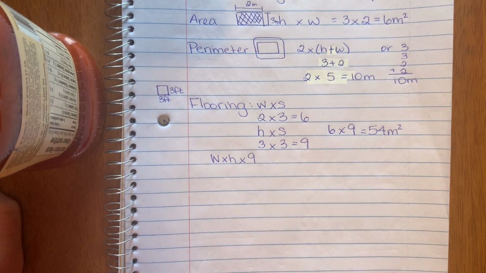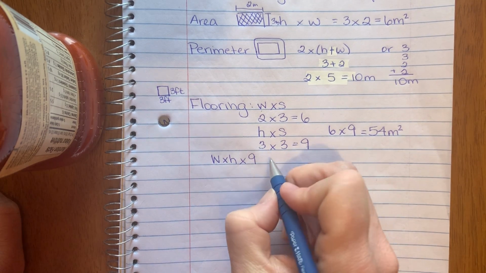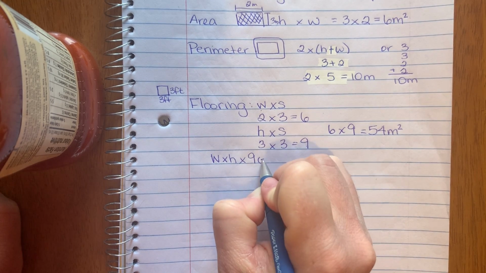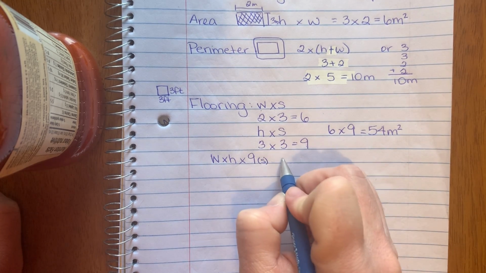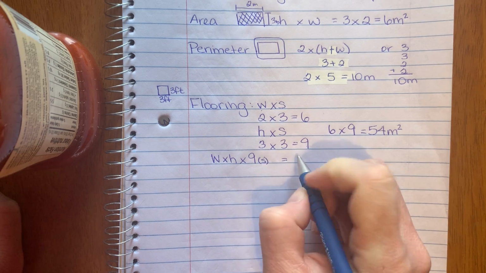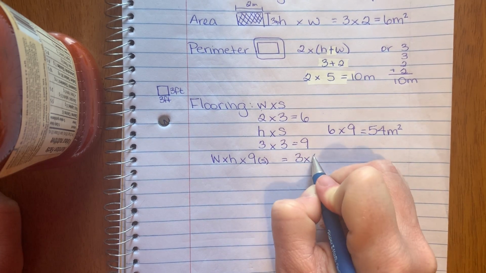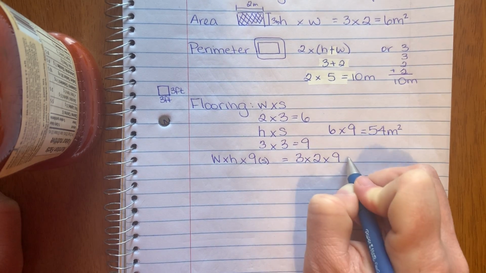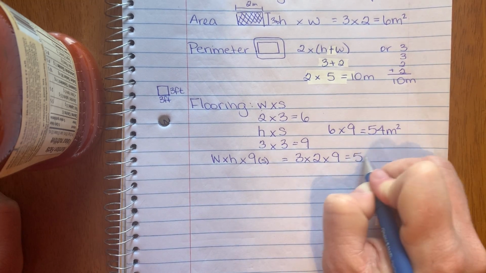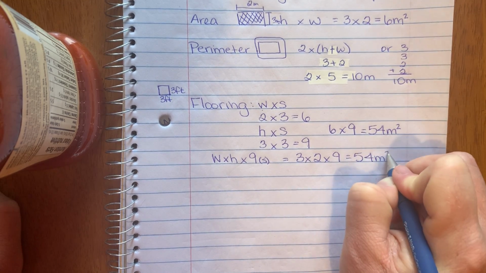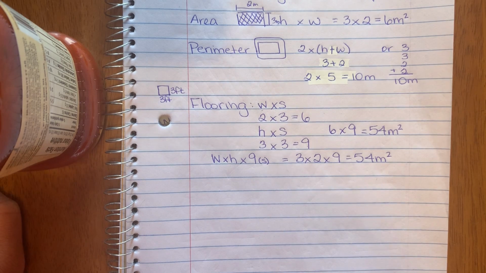So your scale would be 9, okay? So I'll just put that in, that's your scale. So it would be exactly the same thing. 3 times 2 times 9 equals 54 meters squared. Okay, so far so good.